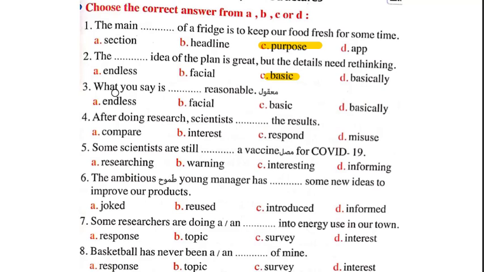Number 3. What you say is basically reasonable. The options are: endless, reasonable, facial, basic, basically. What you say is basically reasonable. That's correct.